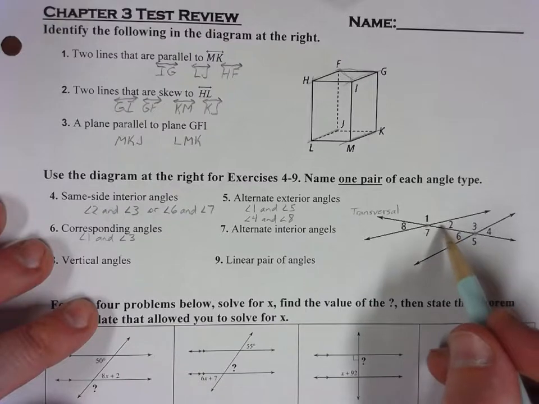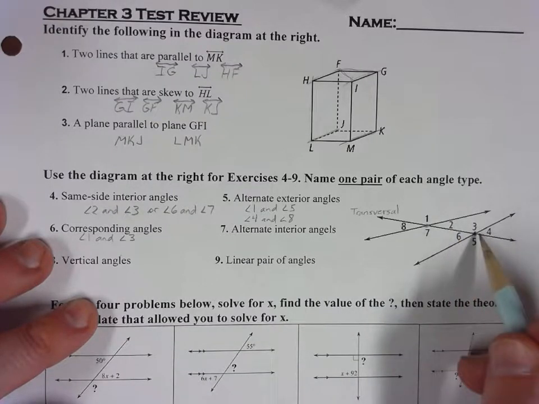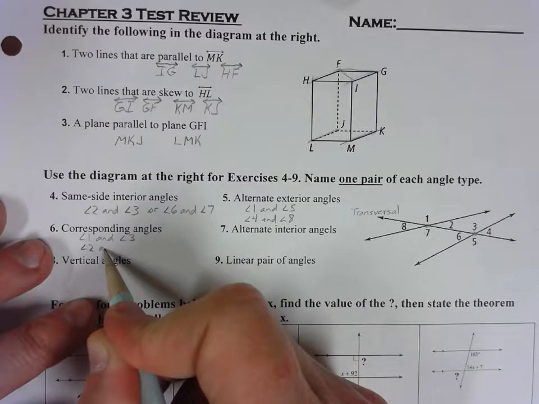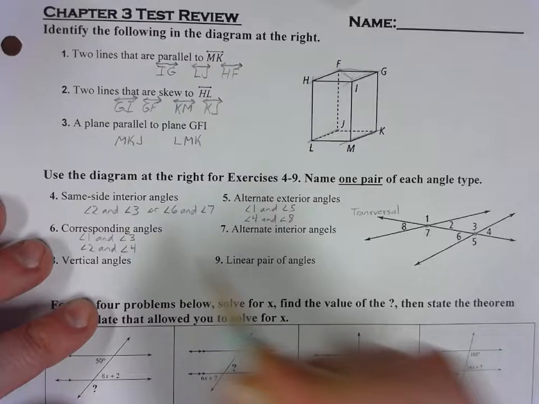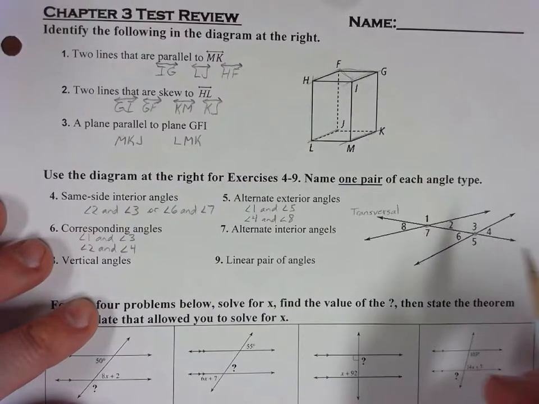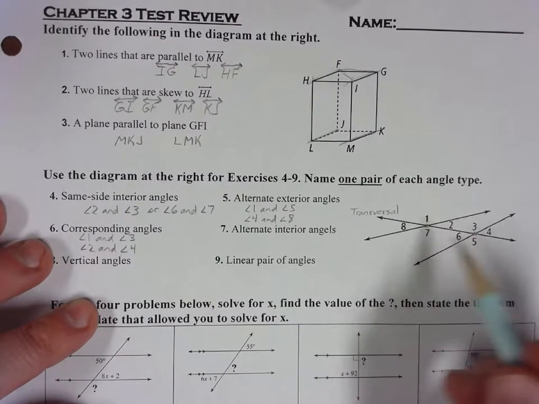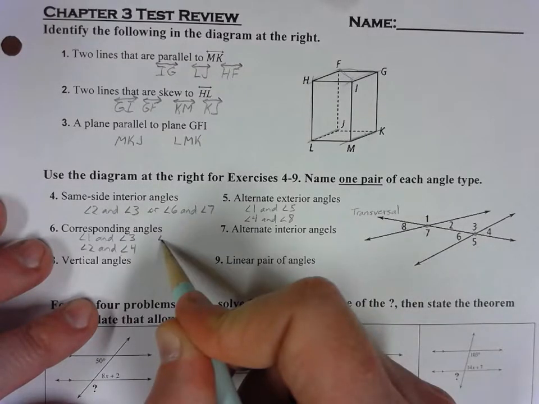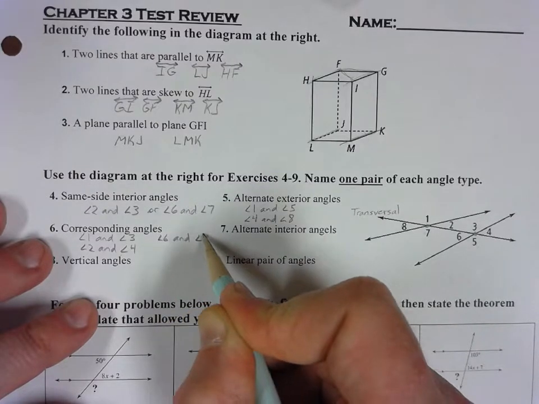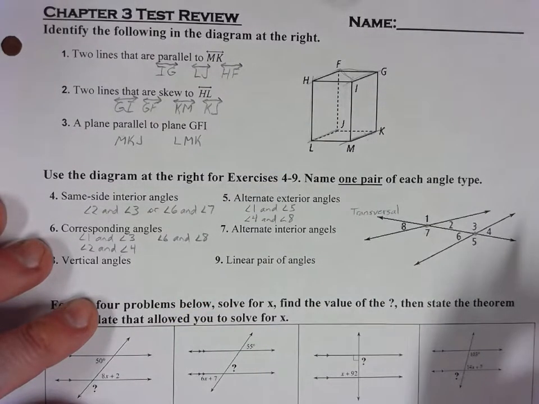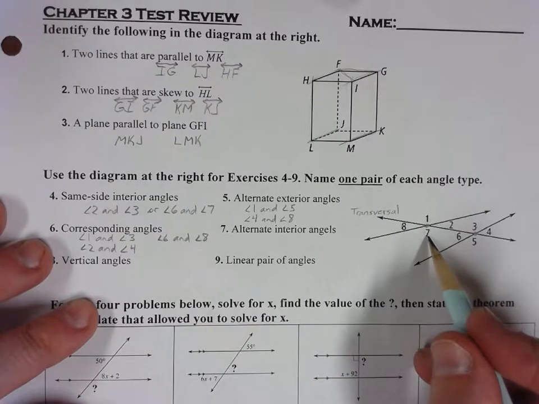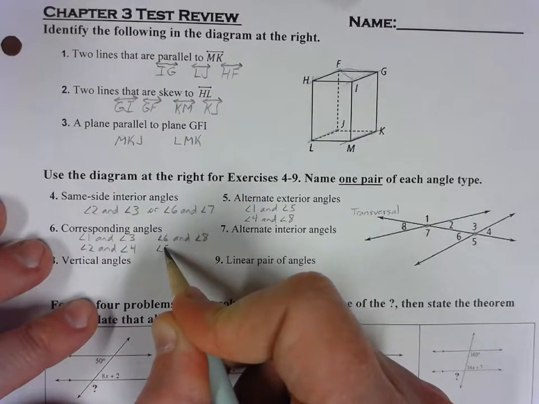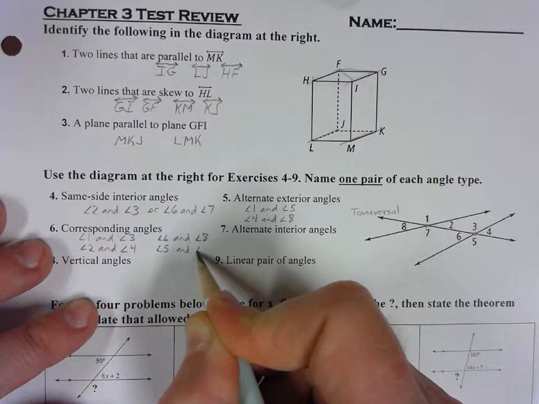To the right side of the intersection is angle 2 and angle 4, another pair of corresponding angles. To the left side is angle 8 and angle 6. So angle 6 and angle 8 are corresponding angles. And finally, below the intersection is 7 and 5. So angle 5 and angle 7 are corresponding angles.